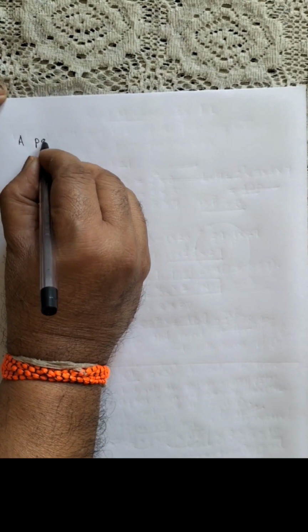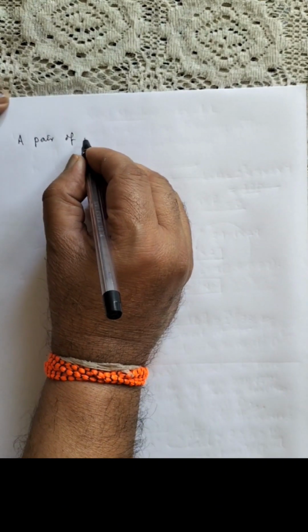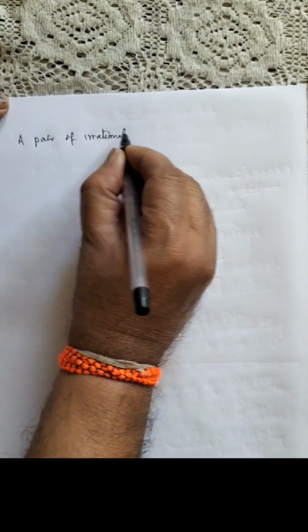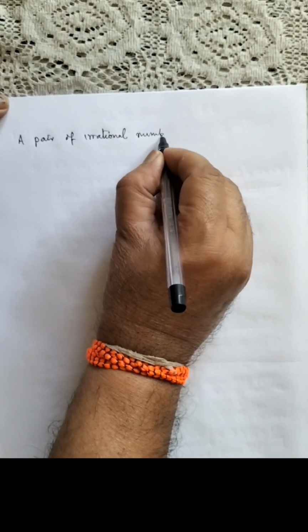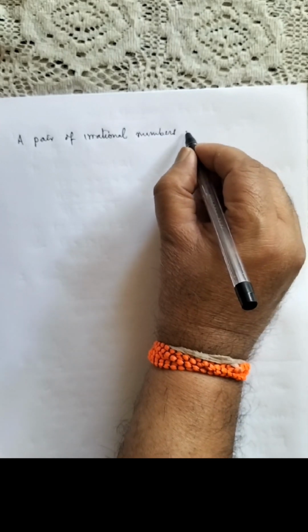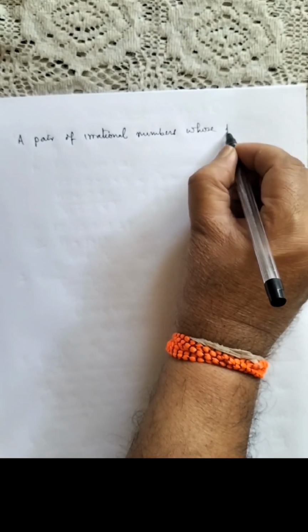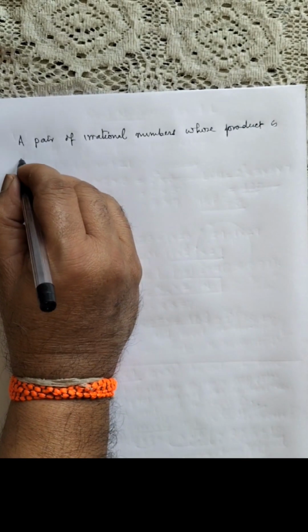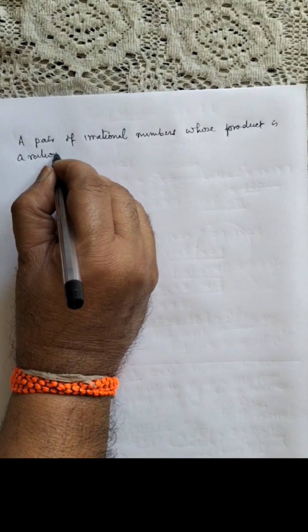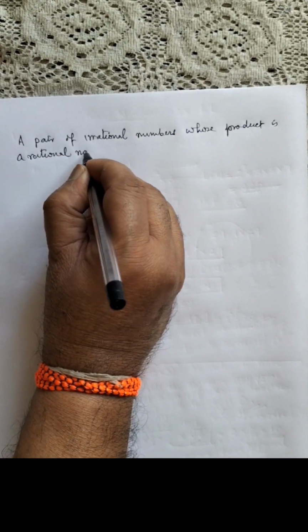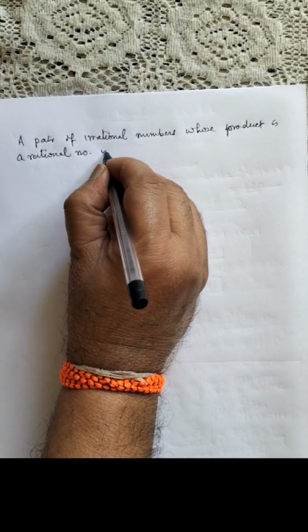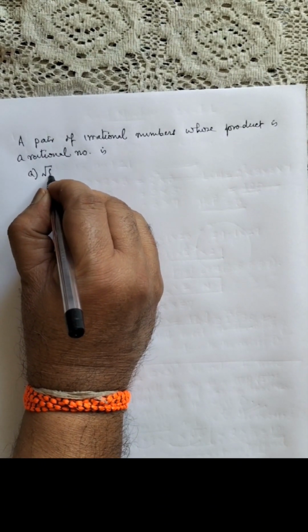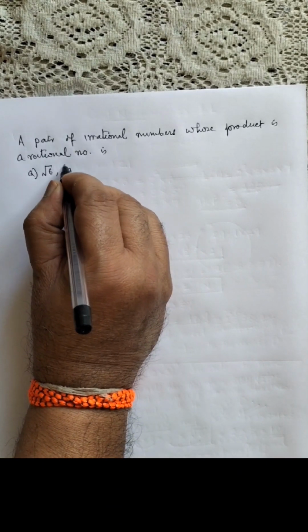A pair of irrational numbers whose product is a rational number is: A part is root 6 and root 4.